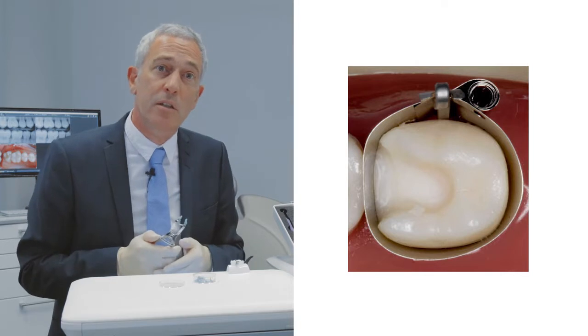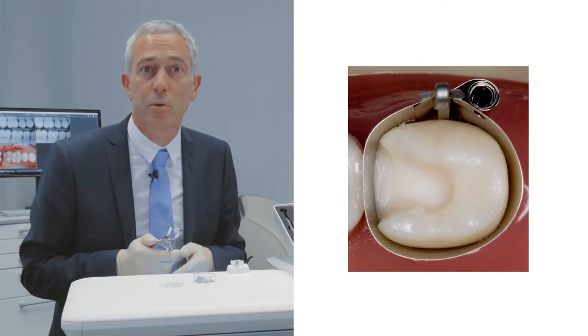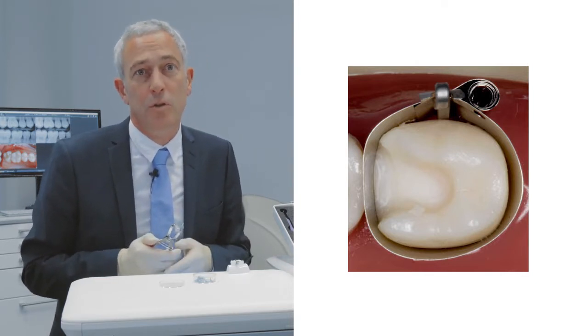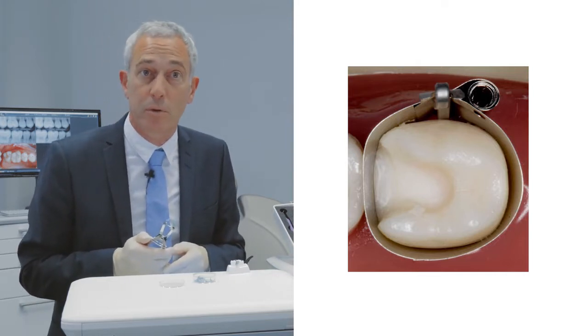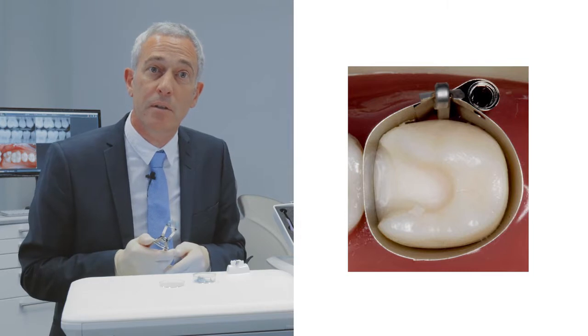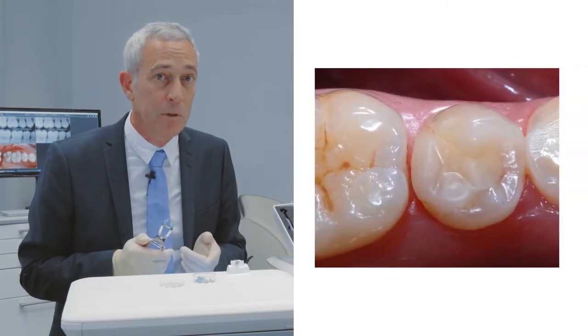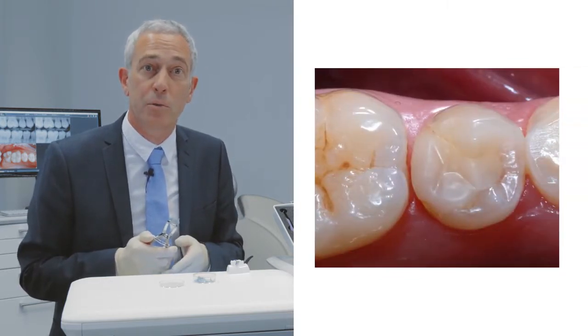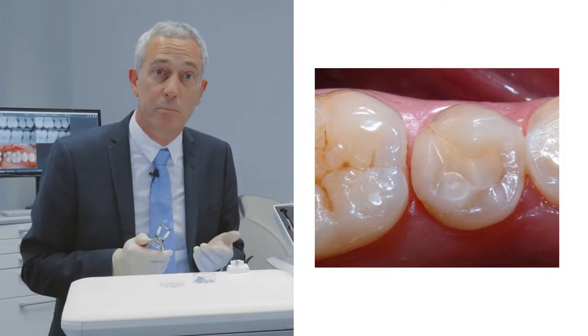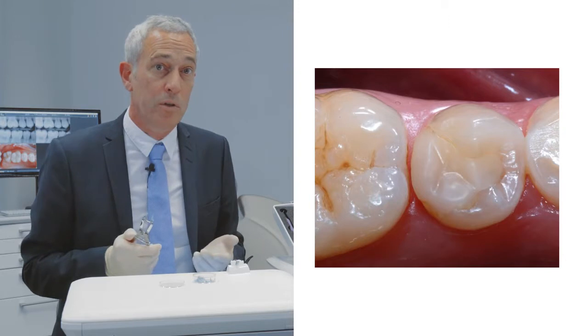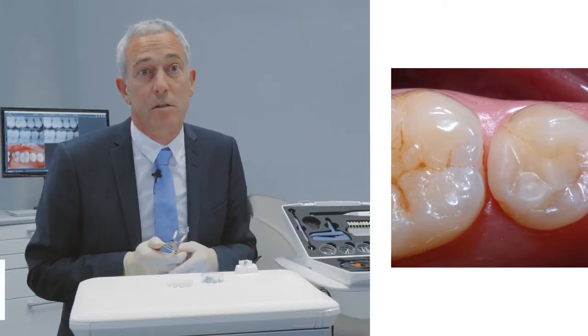Usually, each tooth is in contact with 1 or 2 neighboring teeth, and an important goal for long-lasting Class 2 restorations is to restore those contact points properly. Without a proper contact point, the patient will suffer from food impaction and the restoration can fracture, which can lead to periodontal inflammation, bone loss, or recurrent caries.